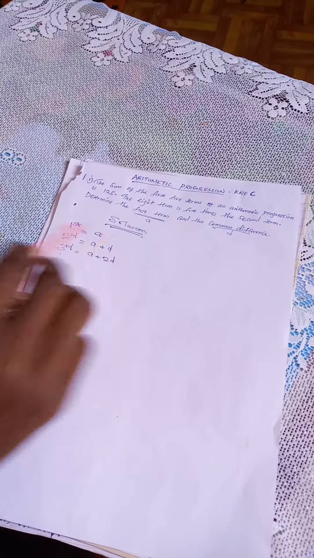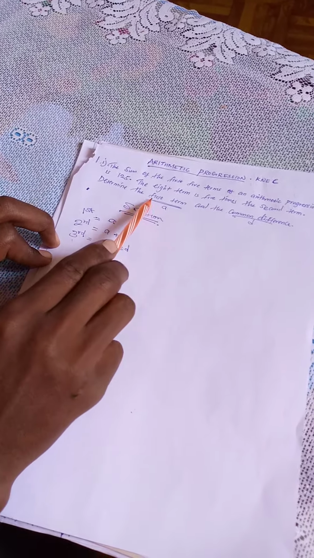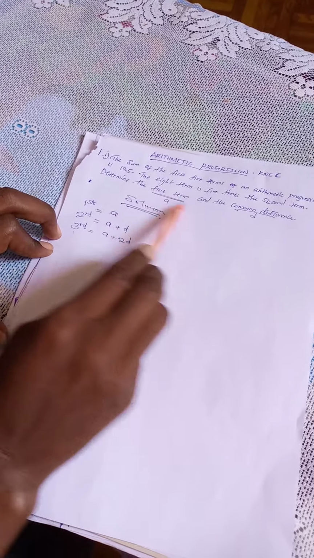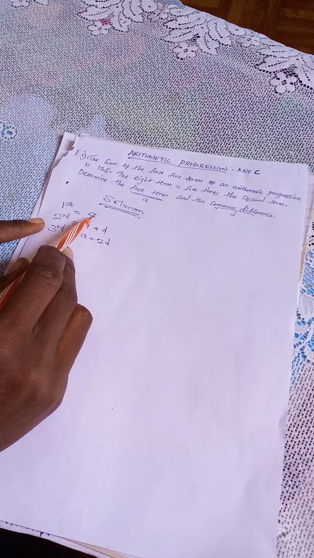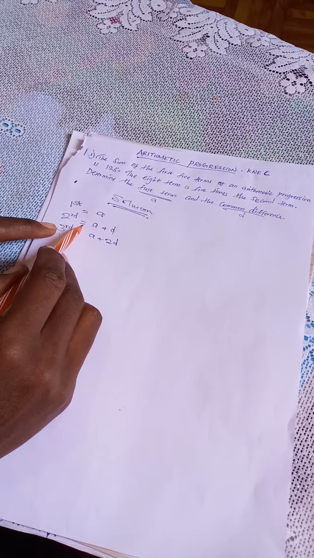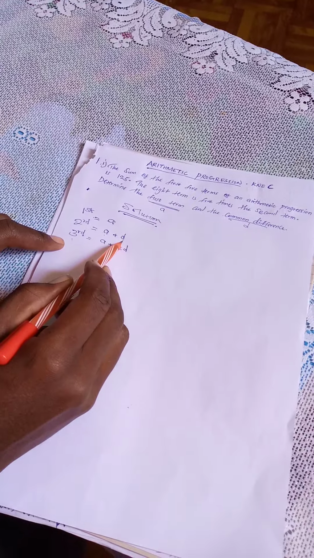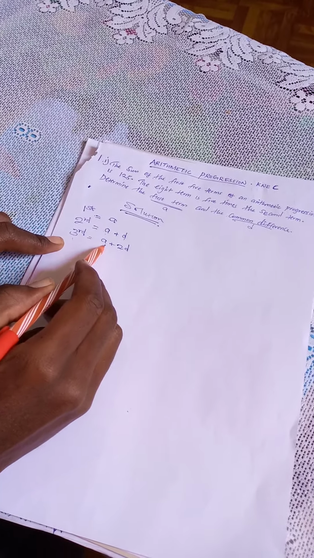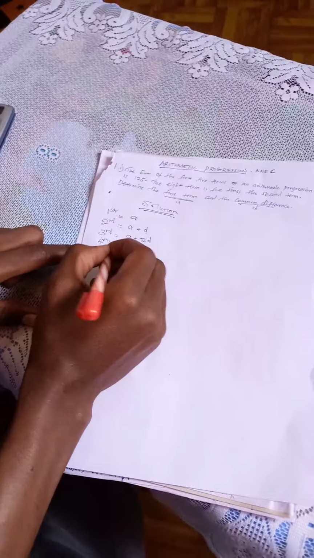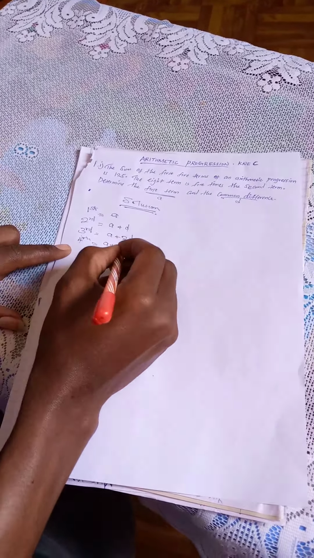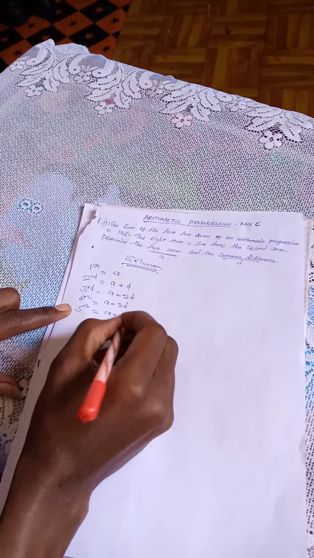So we know that the first term will be given by A. Let the first term be A and let the common difference be D. So the first term will be A, the second term will be A plus D, whereby A is the first term and D is the common difference. The third term will be A plus 2D. This means that the fourth term will be A plus 3D, and the fifth term will be A plus 4D.